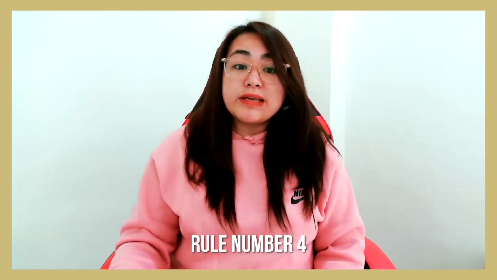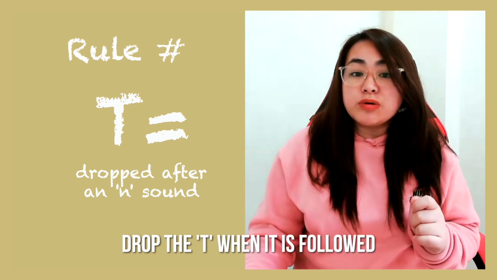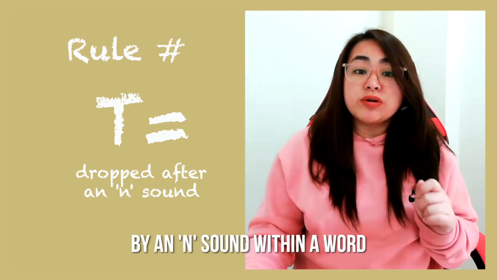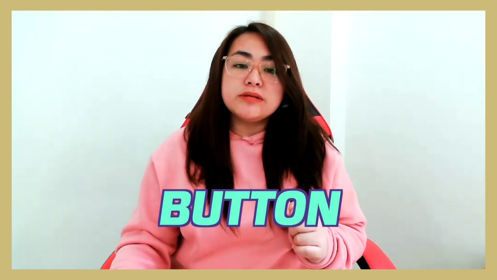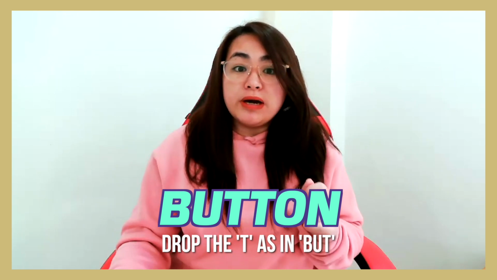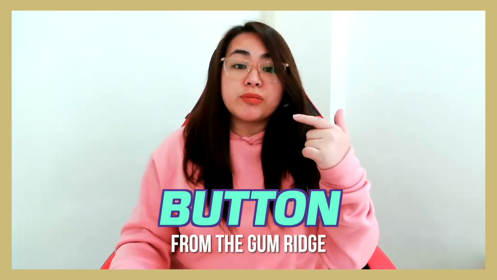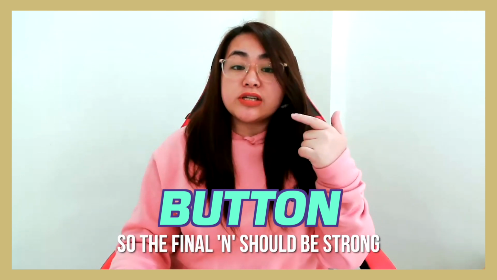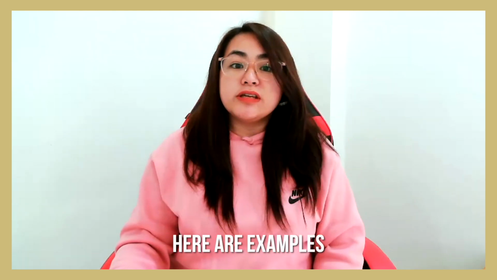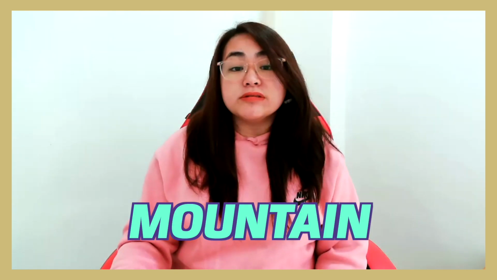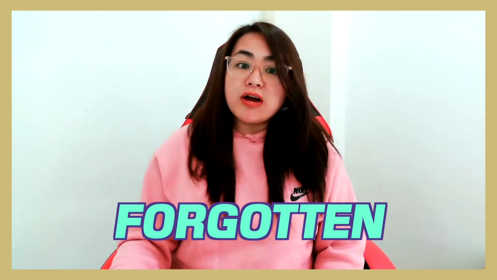Rule number 4. The T is dropped after an N sound. Drop the T when it is followed by an N sound within a word. For example, when pronouncing button, drop the T as in "but" and then add N without releasing the tongue from the gum ridge. So the final N should be strong. Instead of saying "button," you say "bu'n." Here are examples. Mountain, fountain, important, sentence, forgotten.